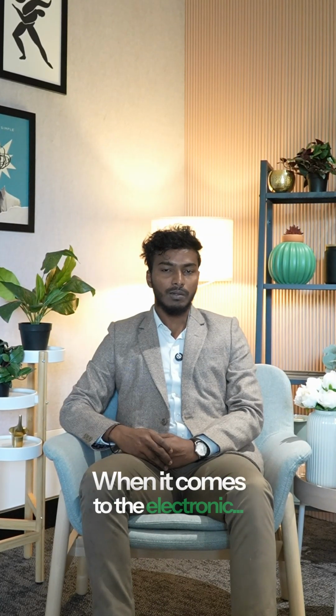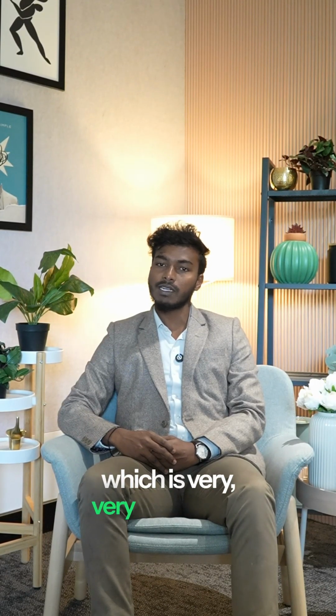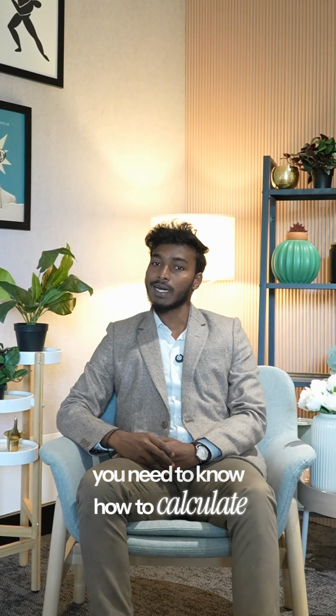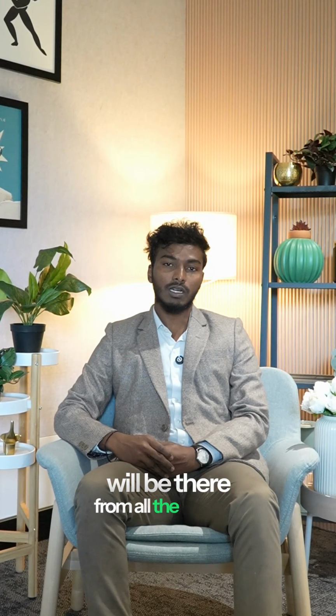When it comes to the electrochemistry, you have to deal with all the questions which are related to the Nernst equation, which is very important. When it comes to the chemical kinetics, you must know how to calculate the order using the half-life time and using the tabular data, which is going to help you in the NEET for sure, and short questions will be there from all the covered topics.